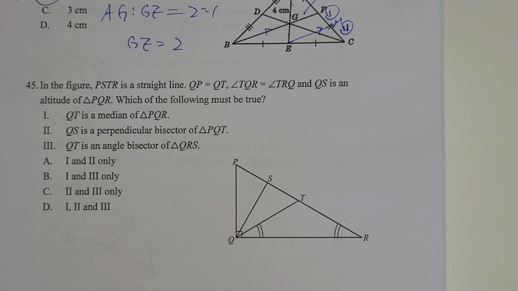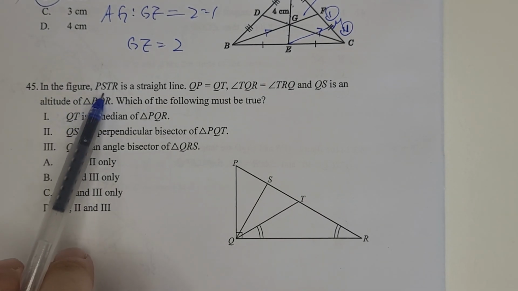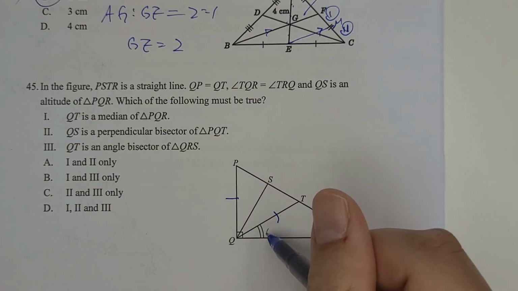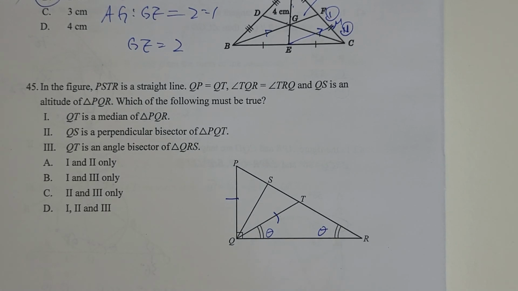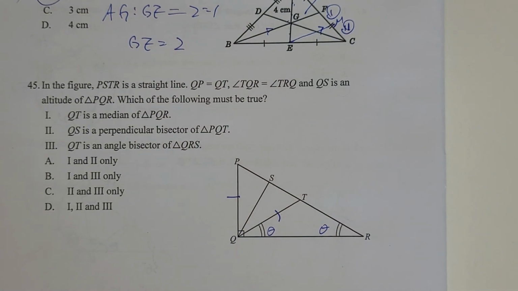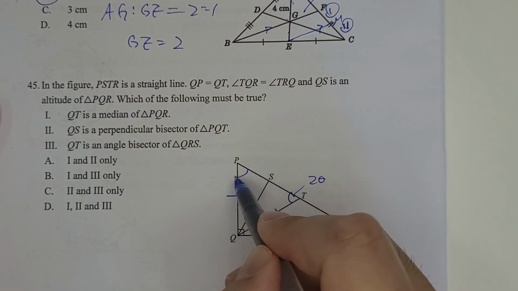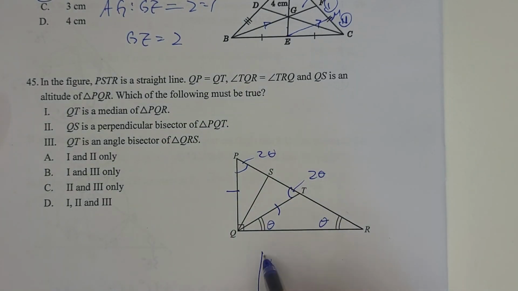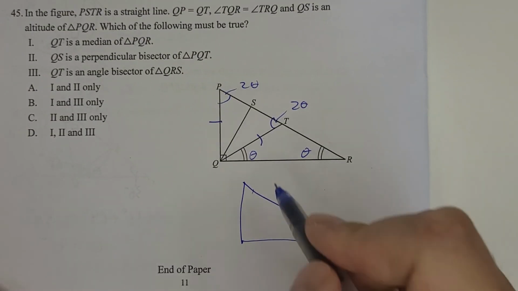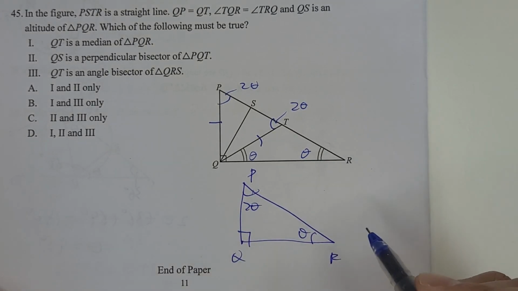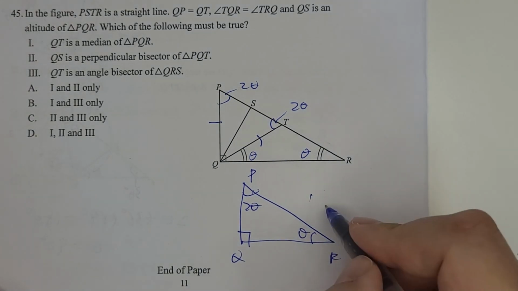So, question number 45. In the figure, PSTR is a straight line. QP equals QT. Angle TQR equals angle TRQ. This is the height. So, how do we do? This is 2 theta, and these two lines are the same, that is 2 theta. So, look at the big triangle PQR. There's 2 theta, there's theta. So theta actually is 30 degrees.